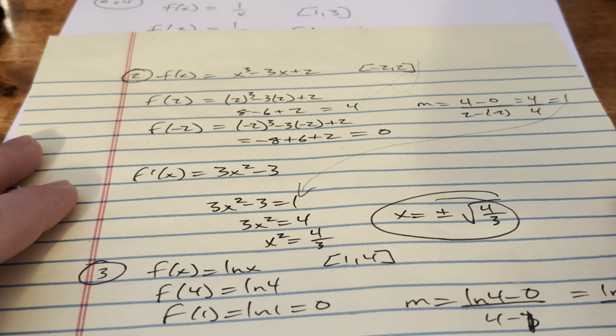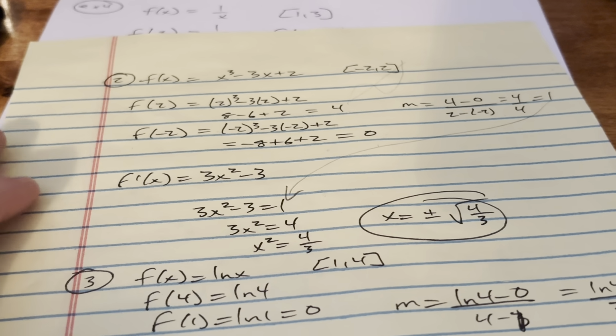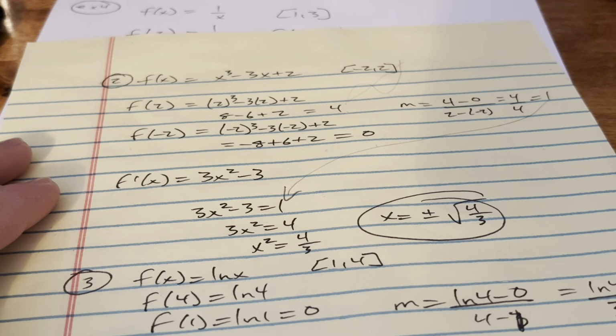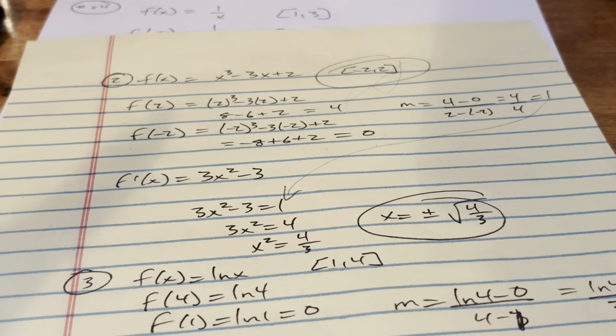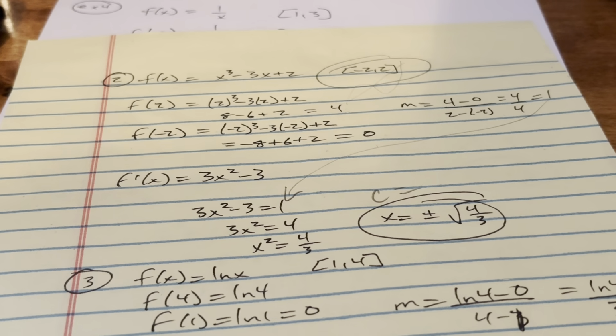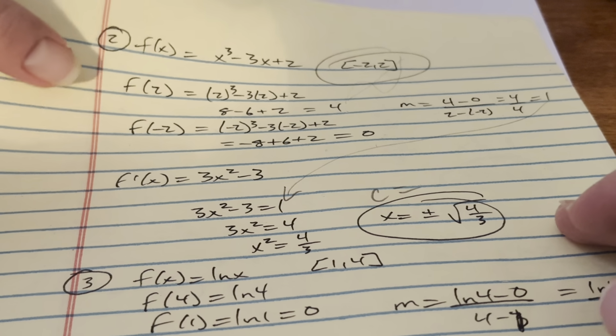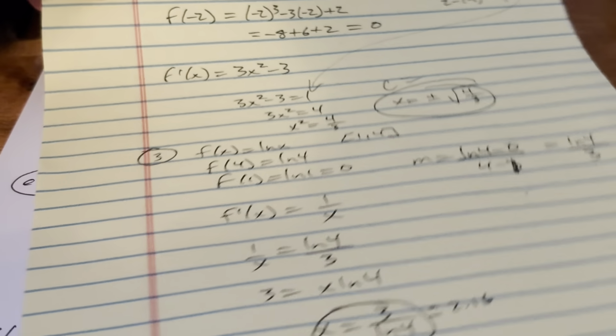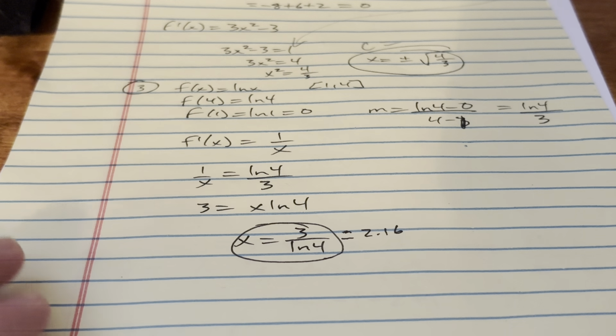I get 3x squared is equal to 4. X squared is 4 thirds. X is plus or minus root 4 over 3, just a little bit bigger than 1 because my interval is negative 2 to 2. If it was 0 to 2, then I only would include the positive 1. Again, some books will have C. You can say C equals because I'm finding a point C, but you can also say X.